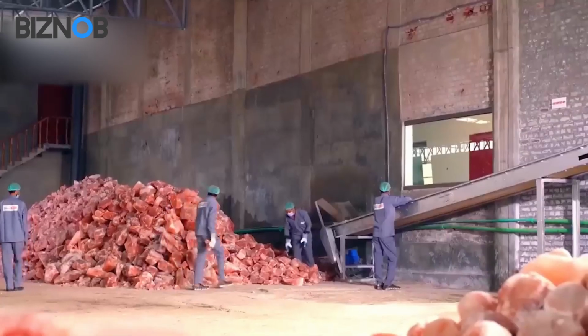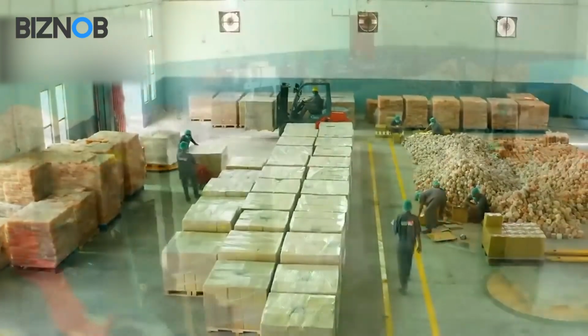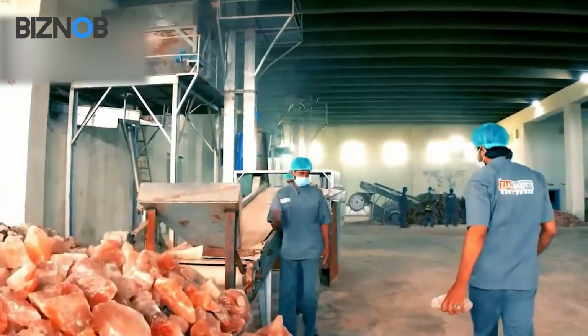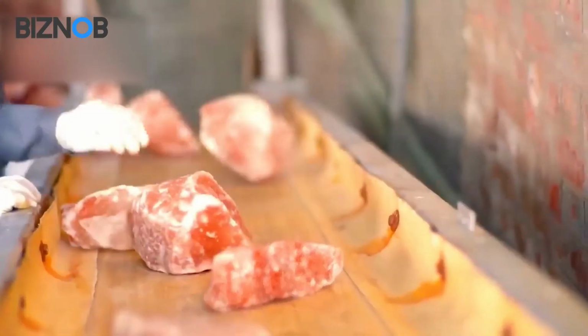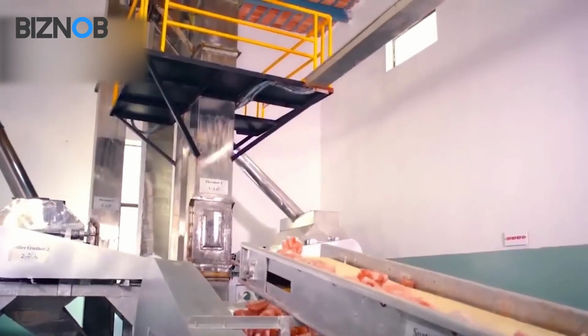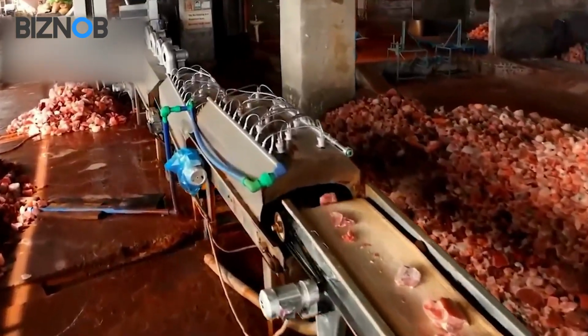Sorting is done carefully to maintain the natural structure and purity of the salt. This step is essential for producing high-quality final products that meet consumer standards.